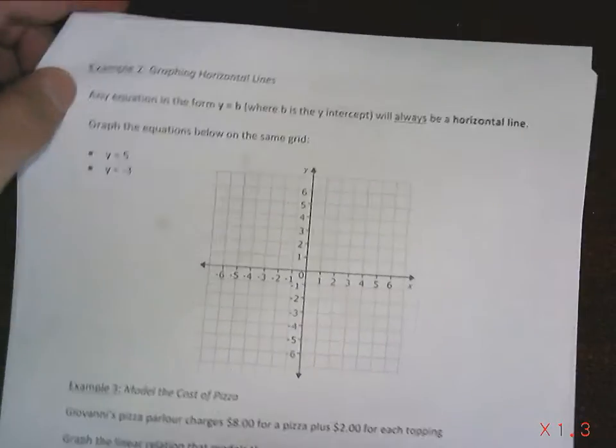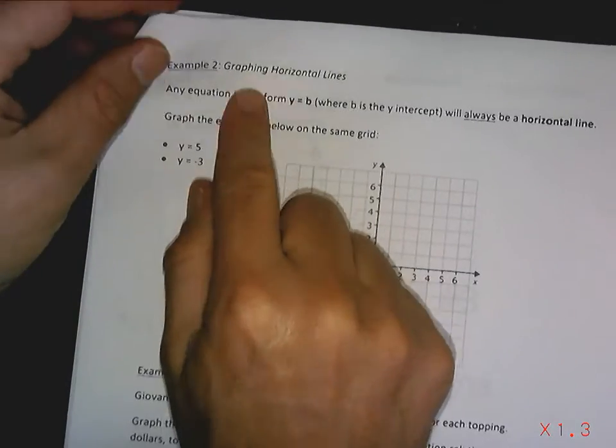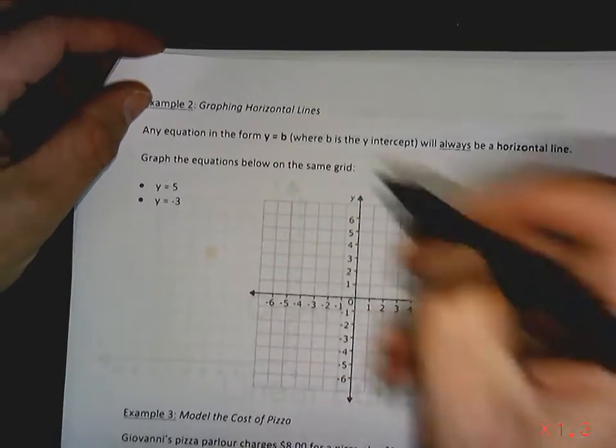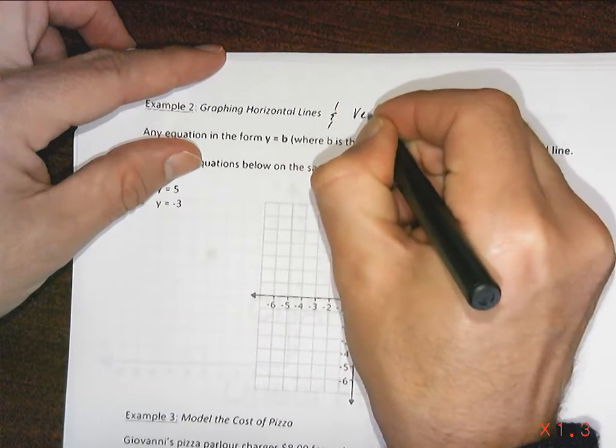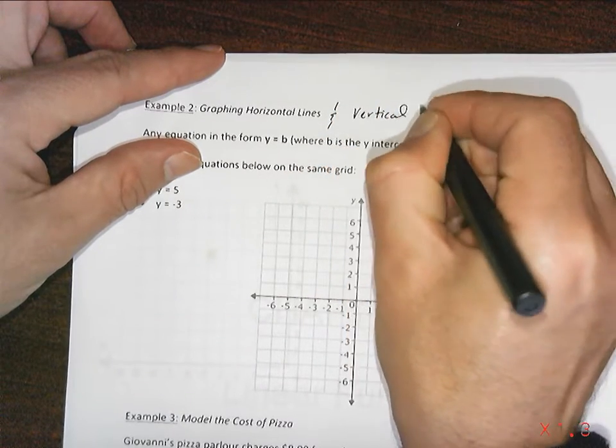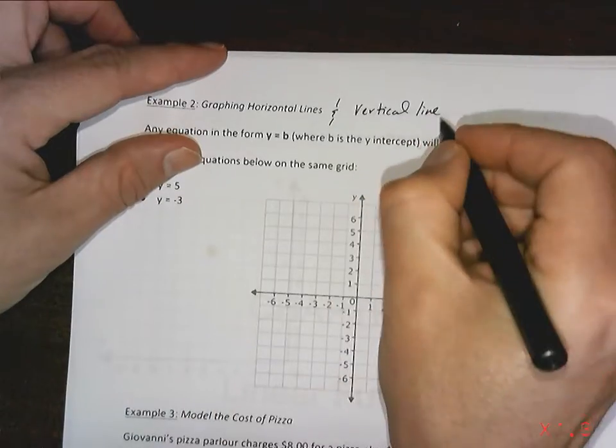Okay, so now let's look at example 2. What I did was I flipped, and I'm looking at graphing horizontal lines. And you know what? I want to add to that graphing horizontal lines and vertical lines, because there's no reason for doing one and not the other.